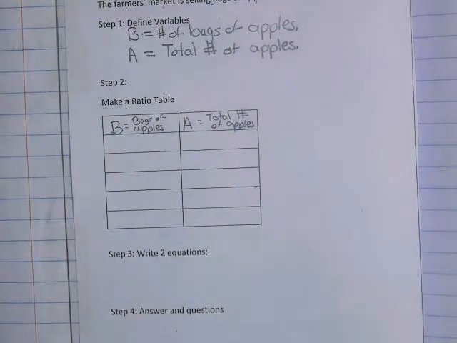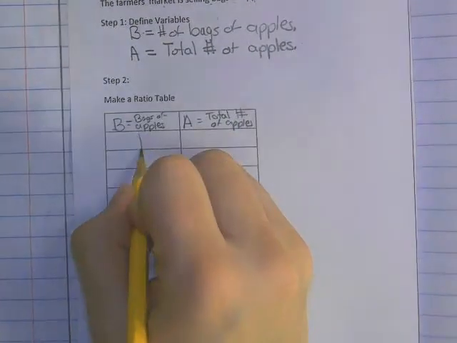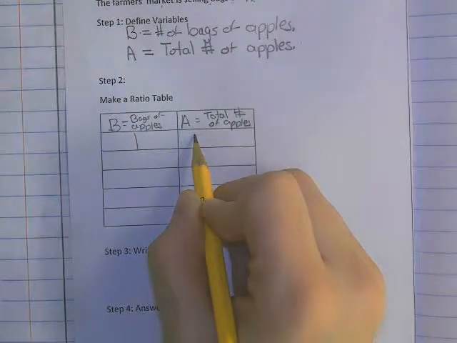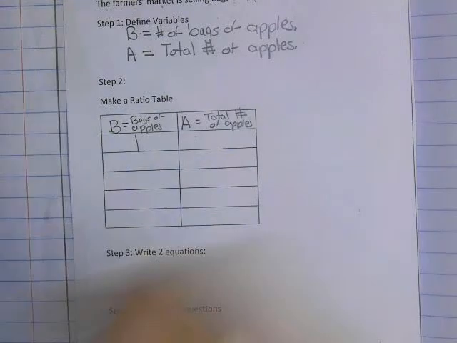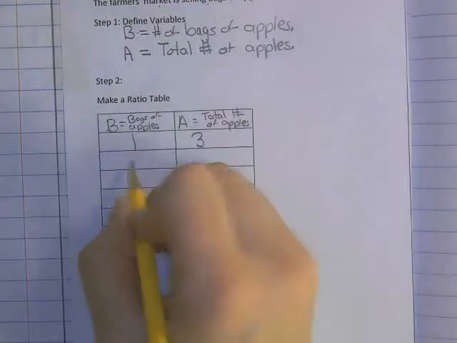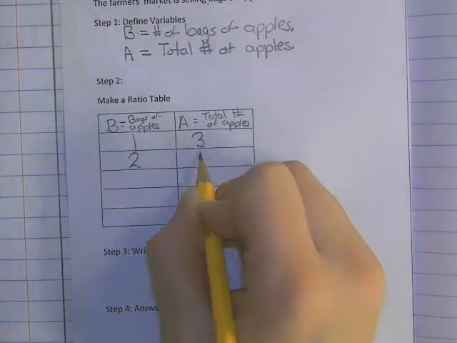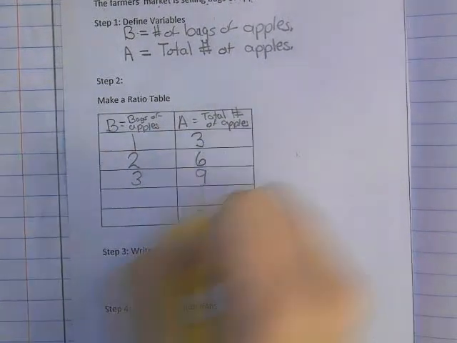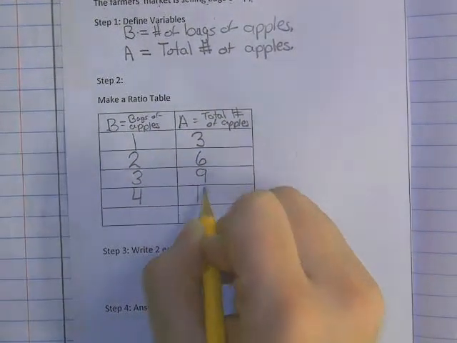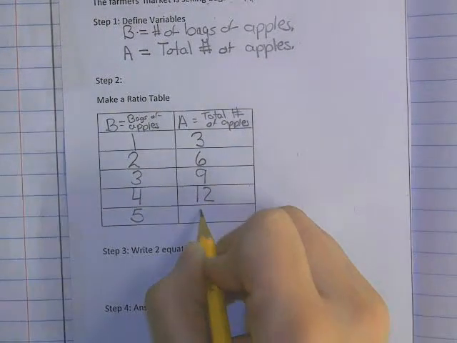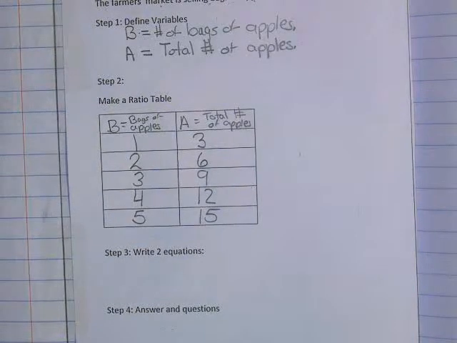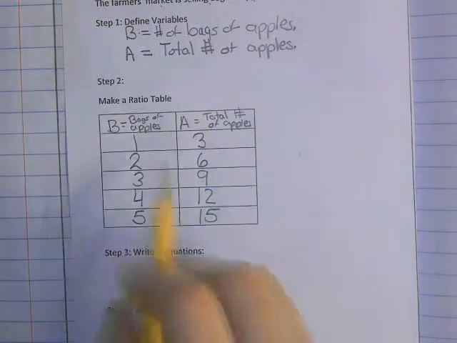So let's go ahead and start filling out our chart. If I had 1 bag, what's the total apples? That would be 3. Yeah. If I had 2 bags, 6. If I had 3 bags, 9. If I had 4 bags, 12. If I had 5 bags, 15. Okay? 1 bag of apples is 3.